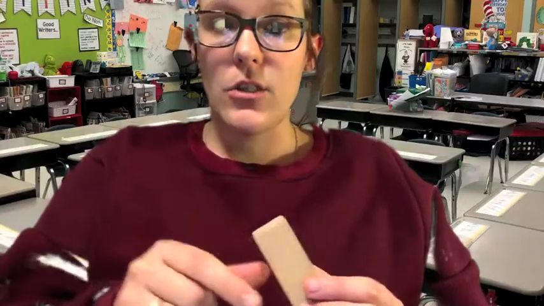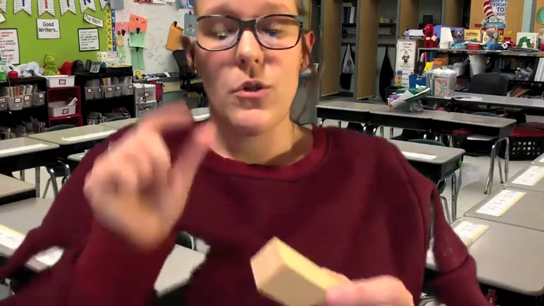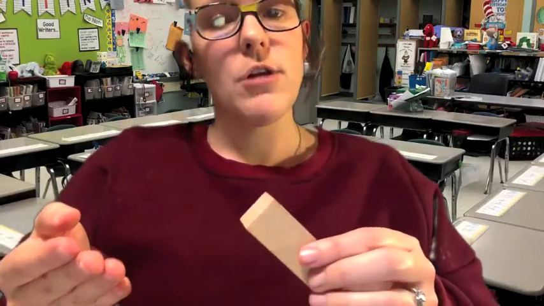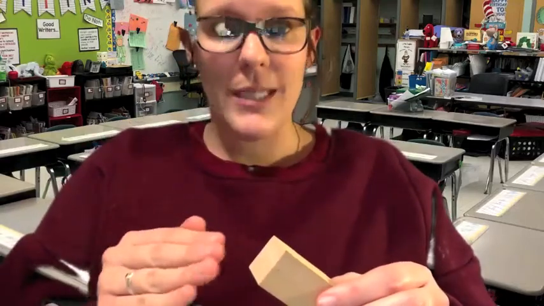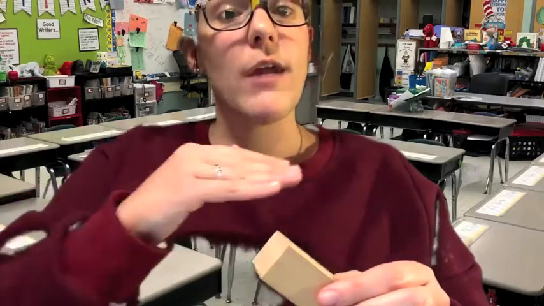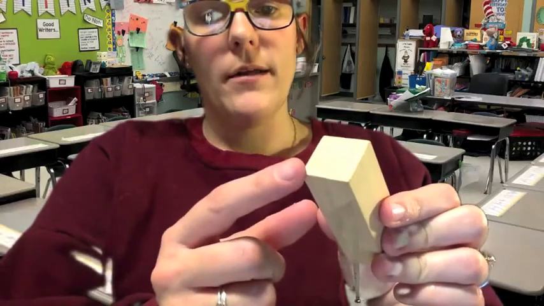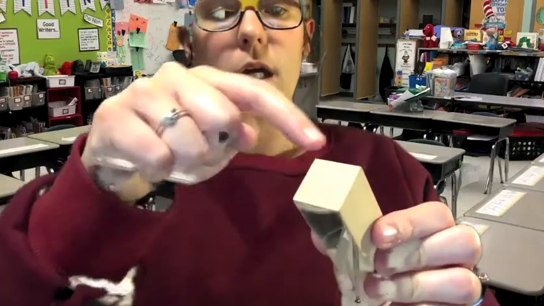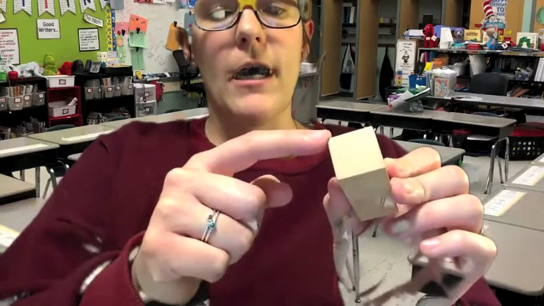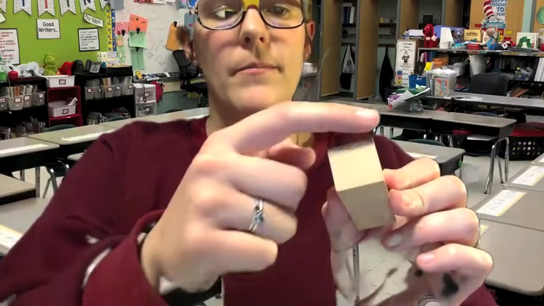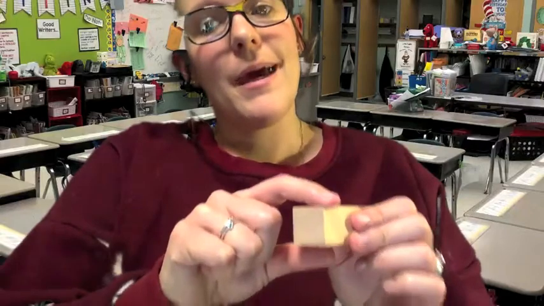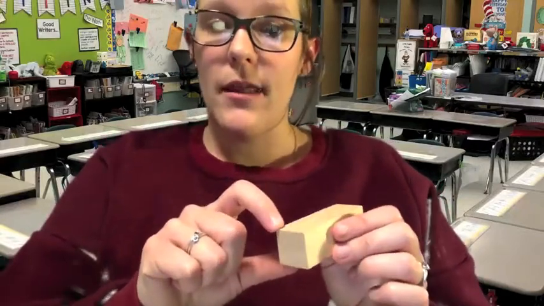The next thing you need to look for are the vertices, and the vertices are where the edges meet. So they're going to make the points, 2 edges meet, they're going to make the points of your shapes, okay? Now it can't just be any point, it has to be where those edges, the straight flat lines, meet. So when I count them, I have 1, 2, 3, 4, 5, 6, 7, 8. This three-dimensional shape has 8 vertices, 8 places where the edges come together.